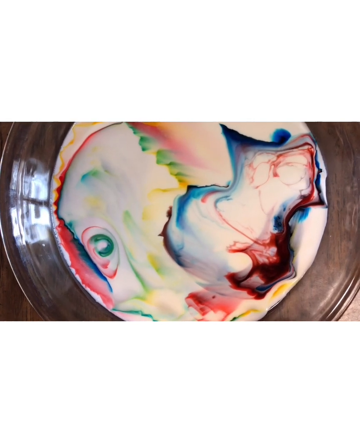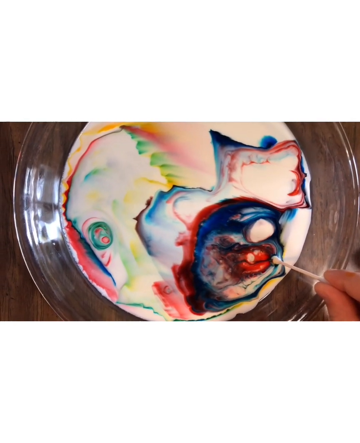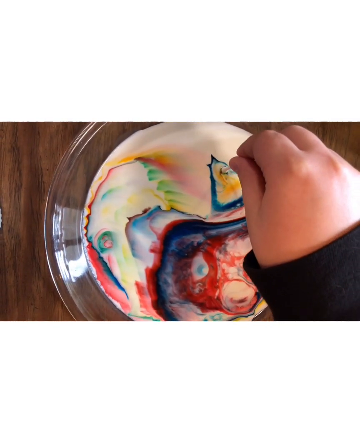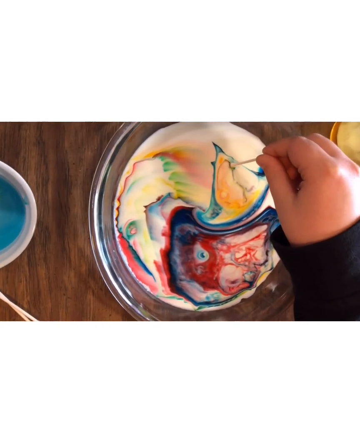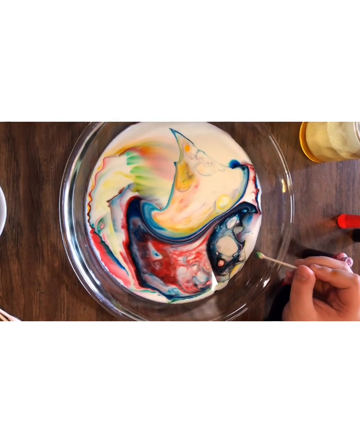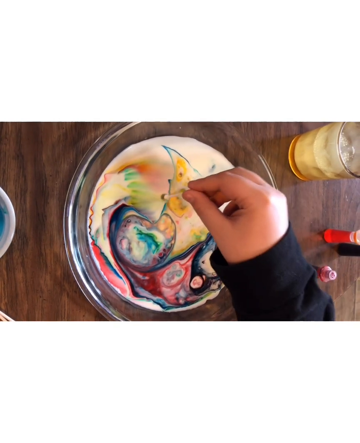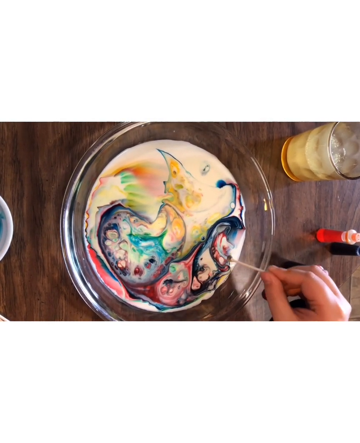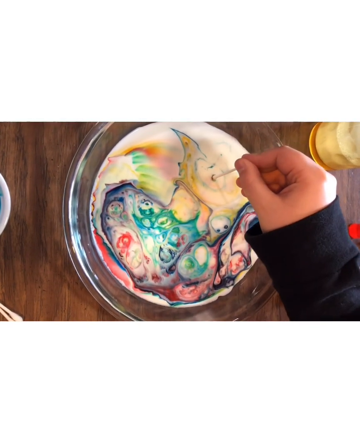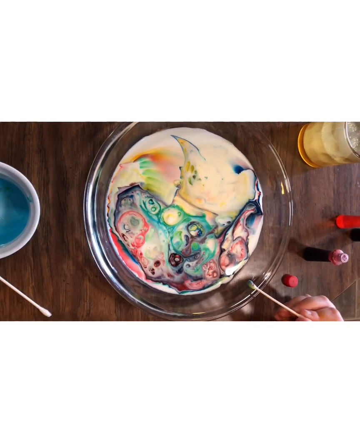And this is a great science experiment and a great art experiment. And once you have the colors mixed, you could just keep adding a Q-tip full of color, and you'll be surprised how much movement, how much motion you will get out of this experiment. And it kind of makes artwork all on its own. Remember, no mixing, you just dab with the dot. And when you think you're not getting any more movement, you can always add some more dish soap. And there we have some color fireworks.